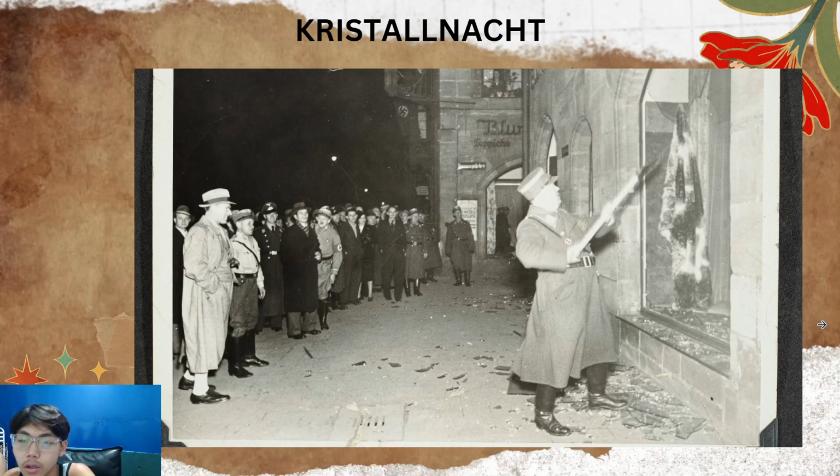This is Kristallnacht. Kristallnacht, or the Night of Broken Glass, took place on November 9 and 10, 1938, in Nazi Germany and Austria. It was a violent state-sanctioned pogrom against Jewish people, businesses, and synagogues. Nazi forces and supporters destroyed thousands of Jewish-owned properties, looted stores, burned synagogues, and arrested around 30,000 Jewish men, many of whom were sent to concentration camps.